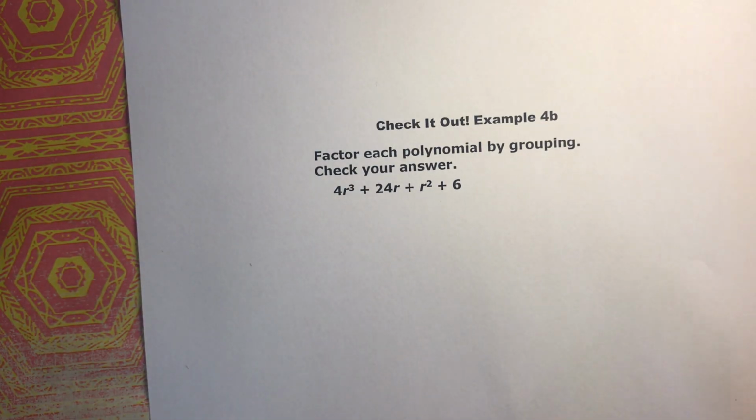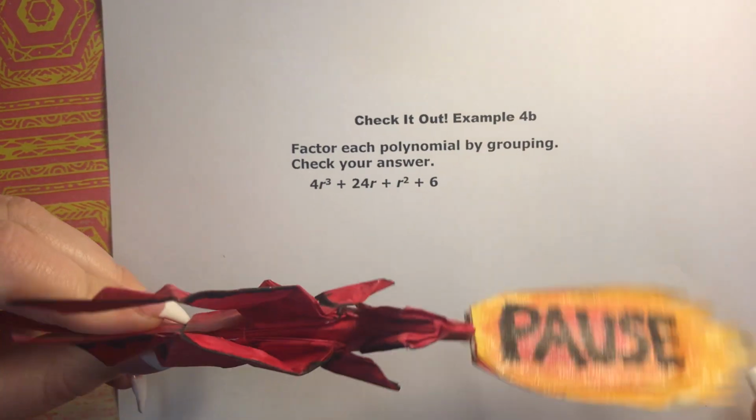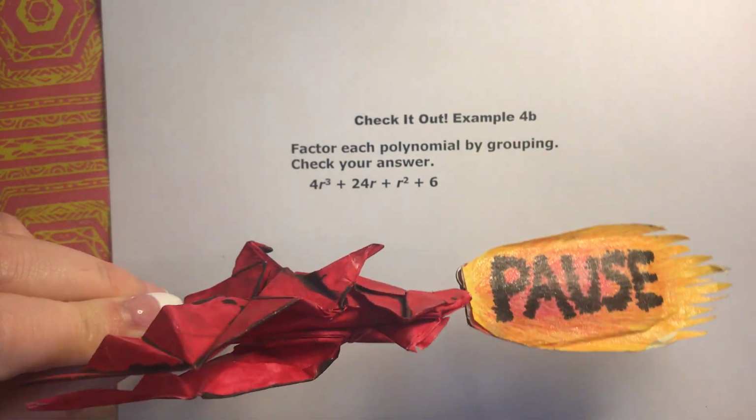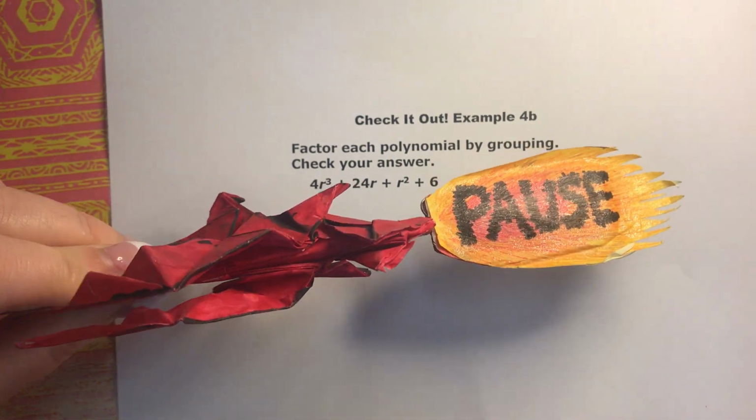And I want you to go ahead and try this one on your own. So here's my friend, the pause dragon. Remind you to pause your device. Go ahead and work out this problem. When you get done, press play, and we'll go over it. All right, see you in a bit.